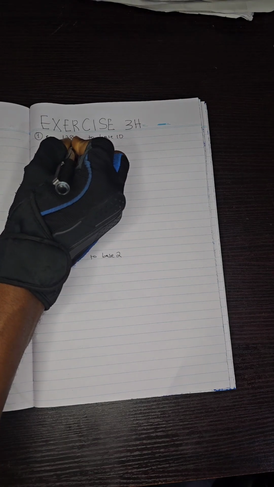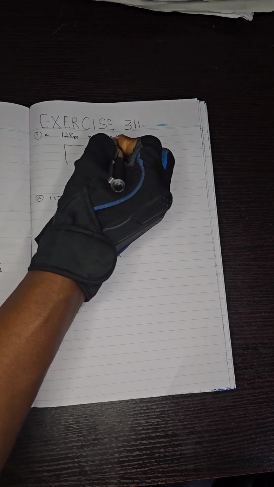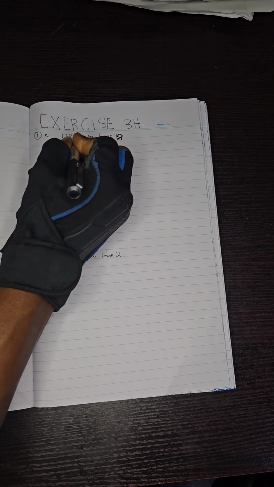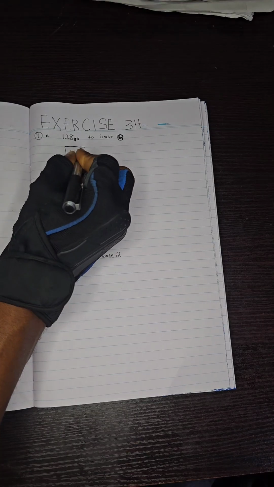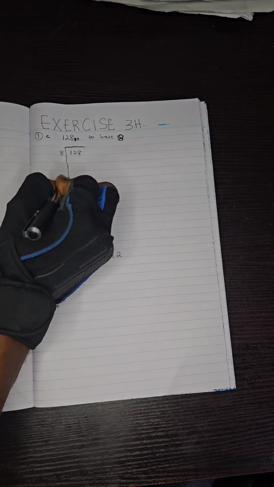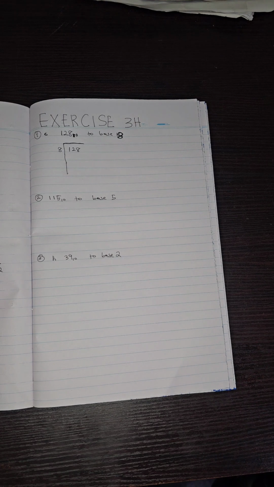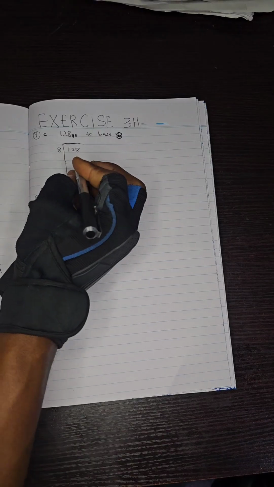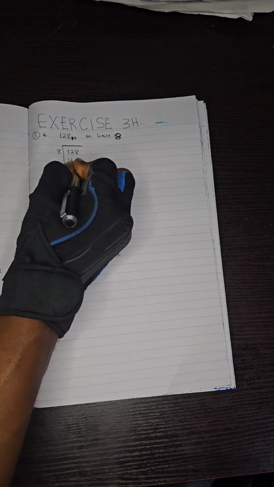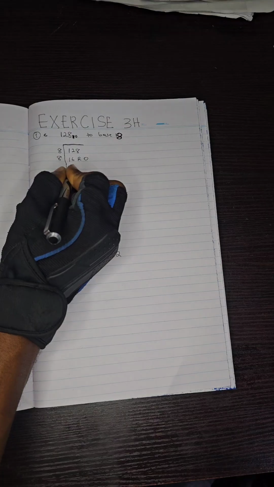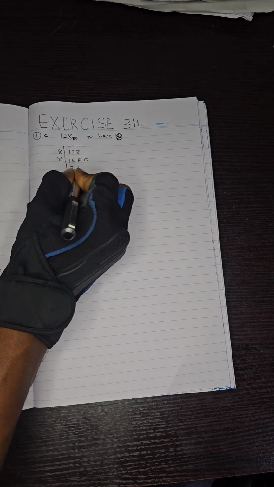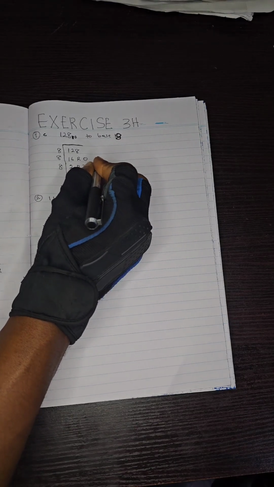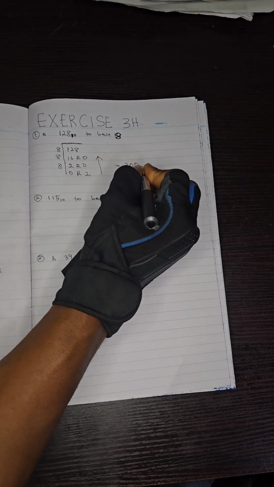So let's start our conversion. 8 divided into 128, we have 16, remainder 0. 16 divided by 8, you have 2, remainder 0. 2 divided by 8, we have 0, remainder 2. So we take it up, and our answer is 200 in base 8.